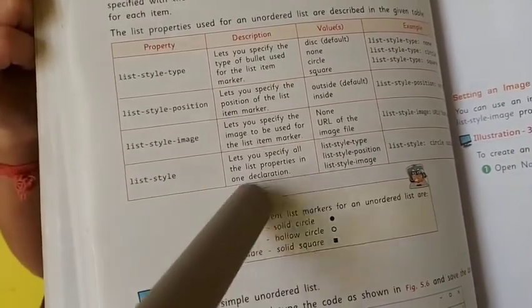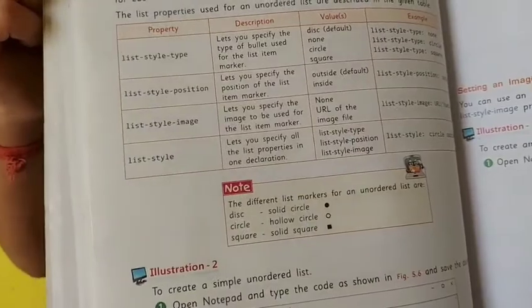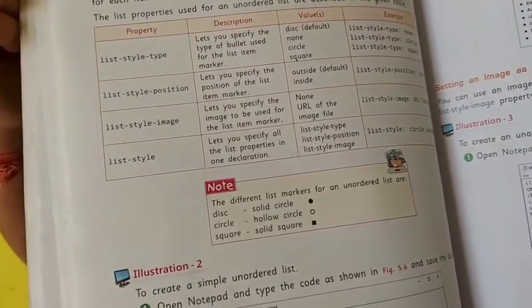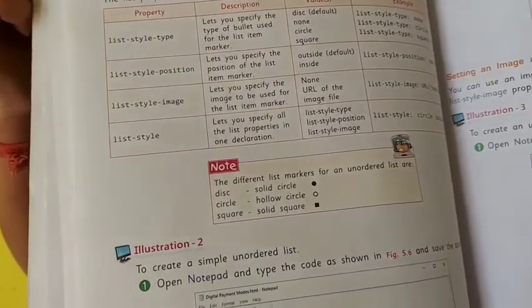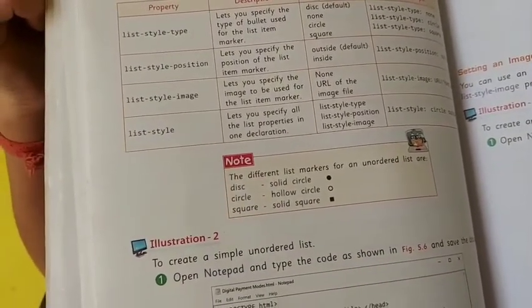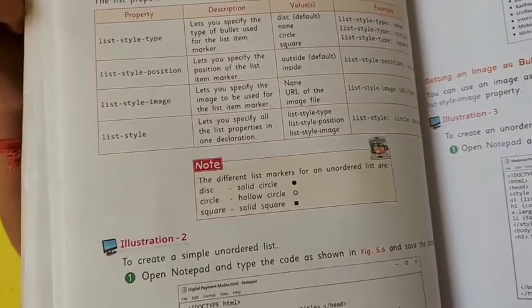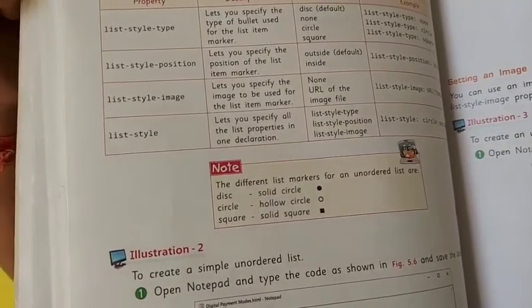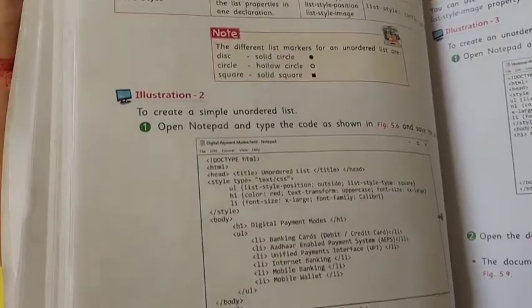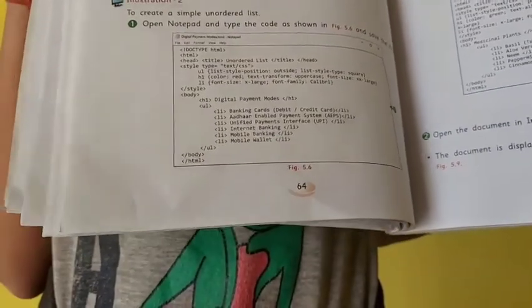Then image. If you want to put some images there, then you have to put the URL. Then list style. There you have to specify whether you want the type, the position or the image.